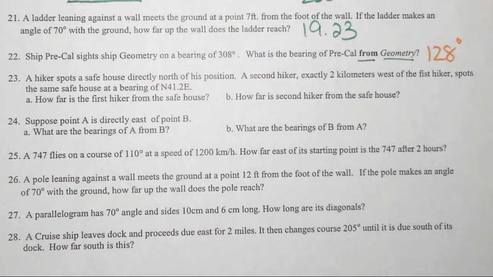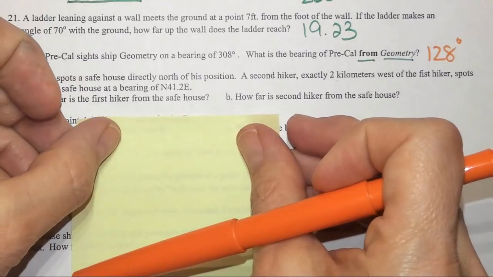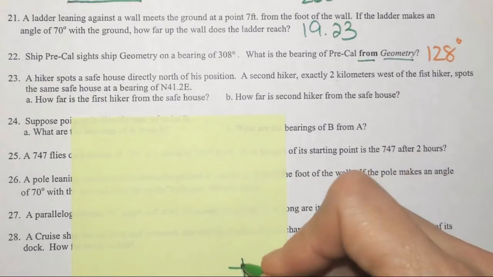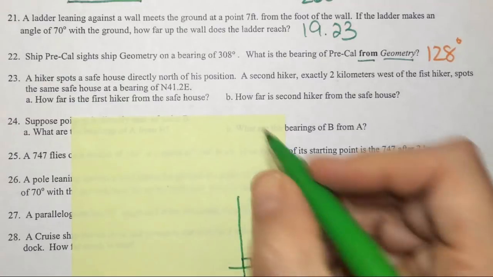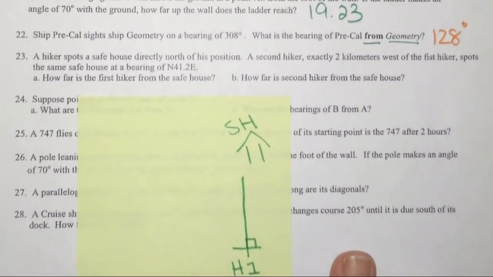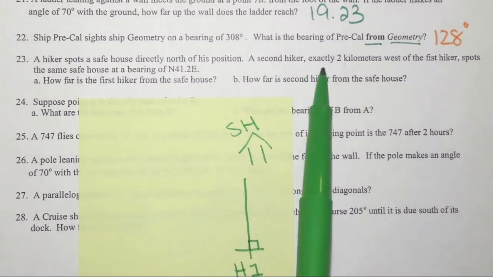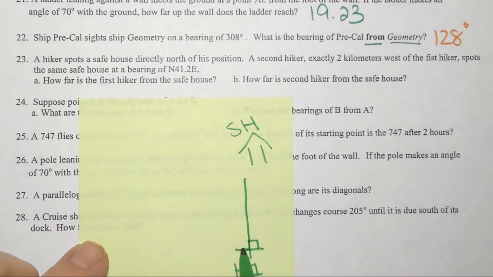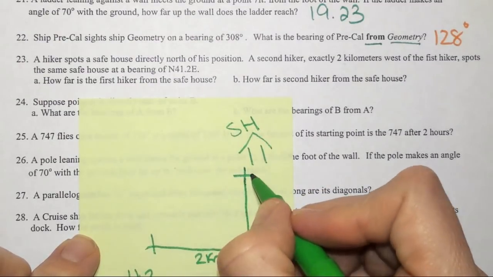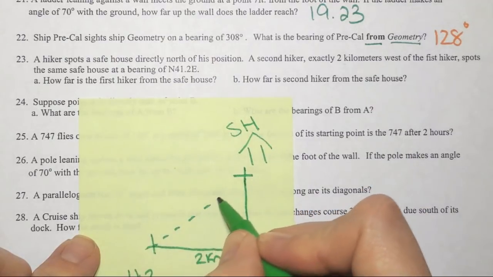All right, 23. A hiker spots a safe house directly north of its position. So I've got this hiker. This is hiker 1, and directly north, which means this is 90, there's a safe house. Then it tells me that a second hiker exactly 2 kilometers to the west of the first, so this direction would be west. This is hiker number 2. Also sights the same safe house. Here's my line of sight.